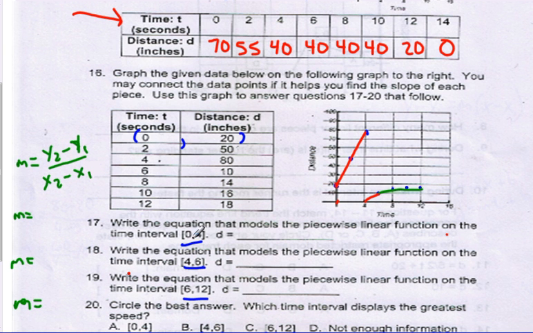From the interval from 0 to 4, I would use this point and this point to calculate your slope. From 4 to 6, you're going to use this point and this point to calculate your slope. And from 6 to 12, you have 4 points here. You can use any two. I would use the starting point, this one here, and the ending point, this one here.